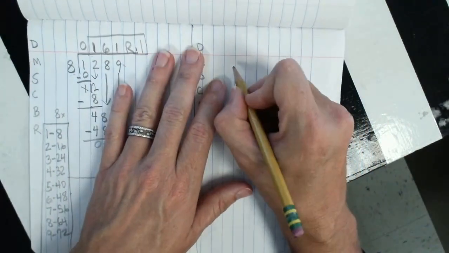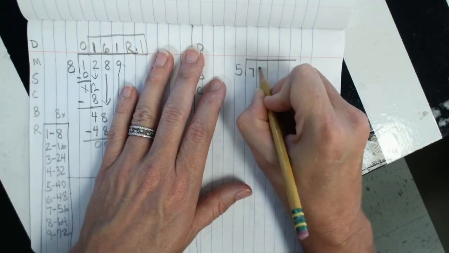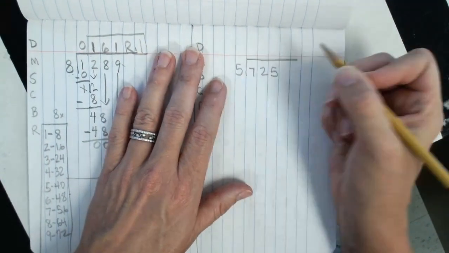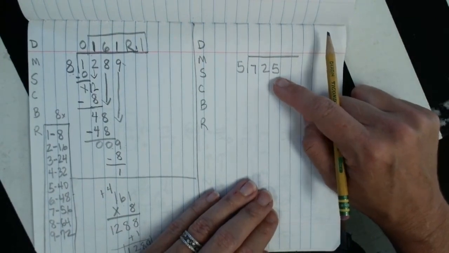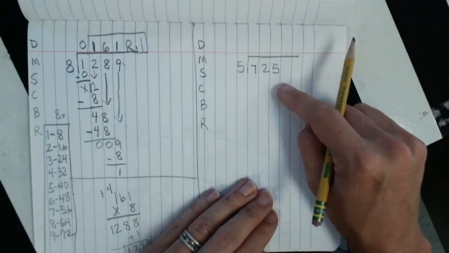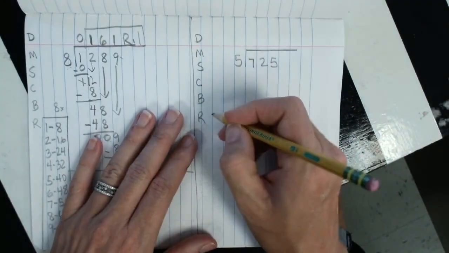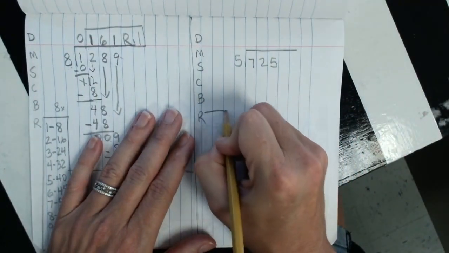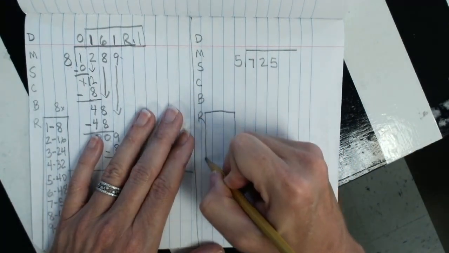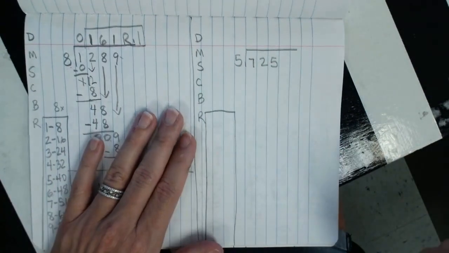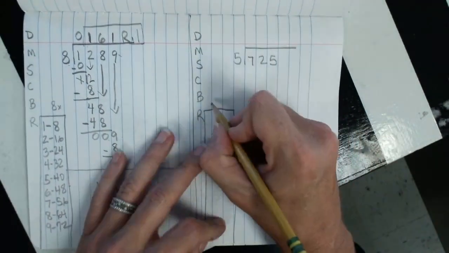Let's go 5 into 725. Ooh, I noticed something right away with the way this number ends. This ends in a 5. I'm dividing by 5, so we shouldn't have any remainder here when we're done. We'll see if I'm right. But 5 should be able to go into this number evenly because 725 ends in a 5. And I know that all numbers that end in 0 or 5 are divisible by 5. Let's see if it works.